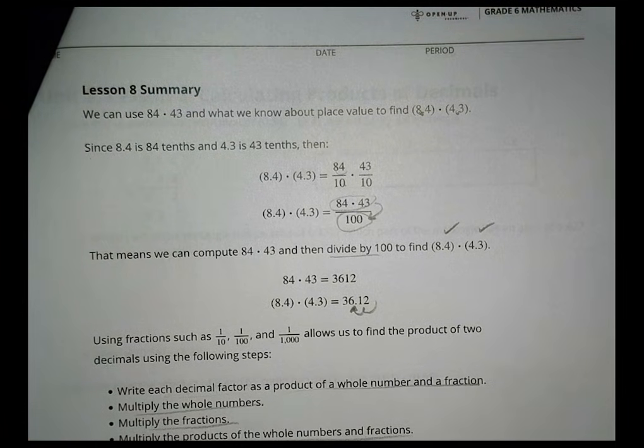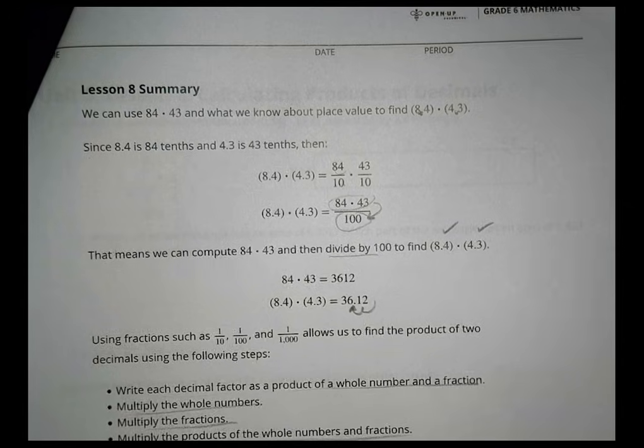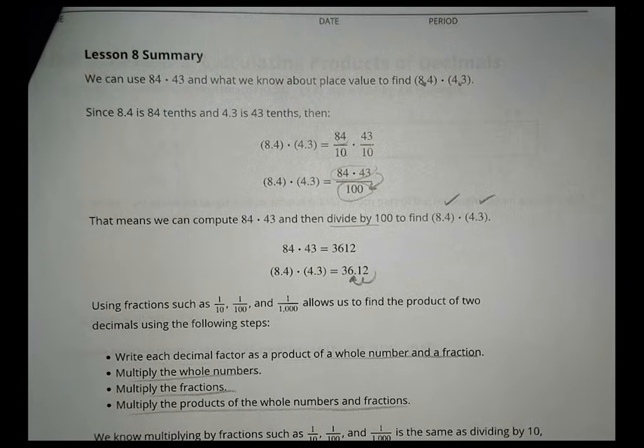Okay, take a moment here to pause, and then we'll come back and check your answers on your homework together in just a minute.